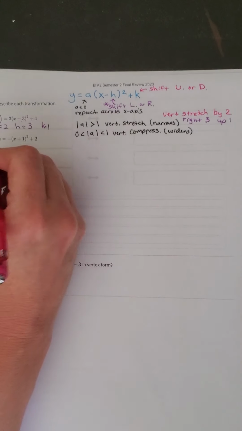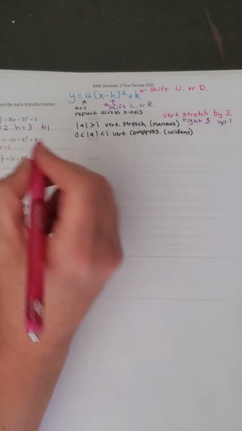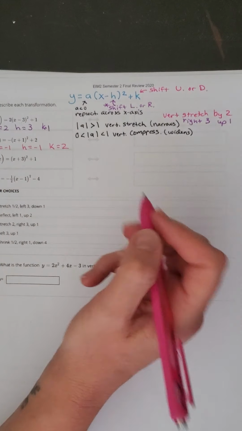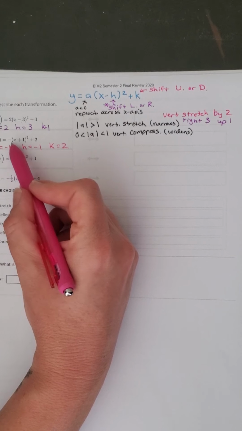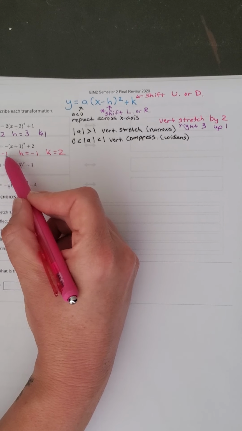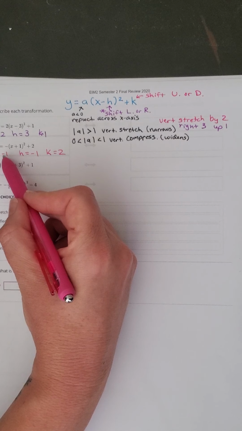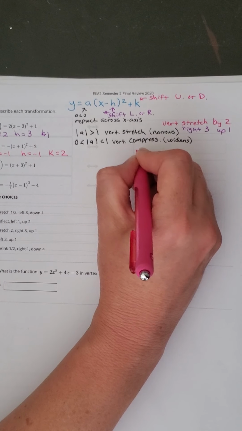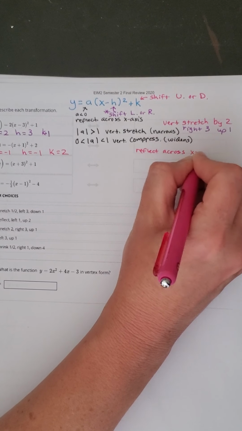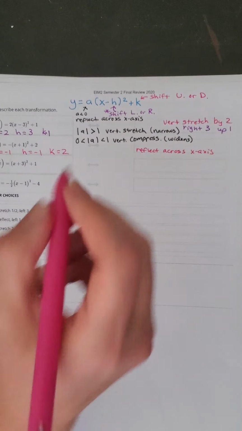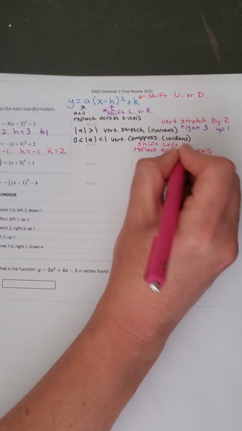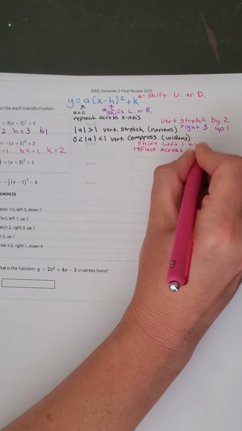All right, the next one, A is negative 1, H is negative 1, K is positive 2. A scale of nothing, right? Not scaling because the absolute value of A is 1. So there's no scale, but there is a reflection because A is negative, so reflection. And then shift left 1 and up 2.